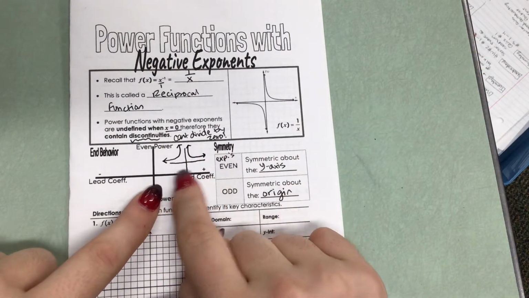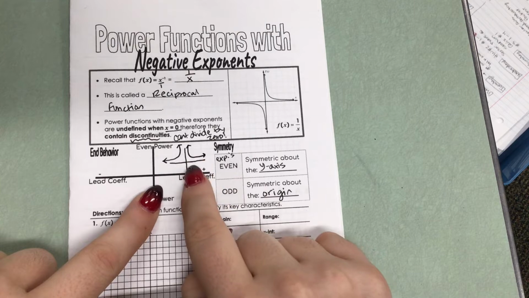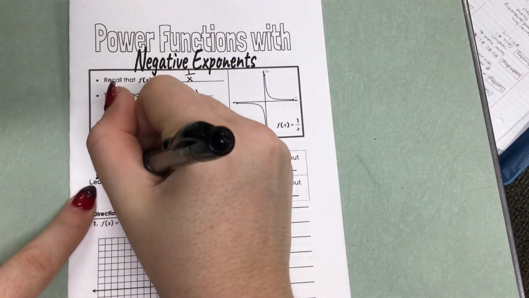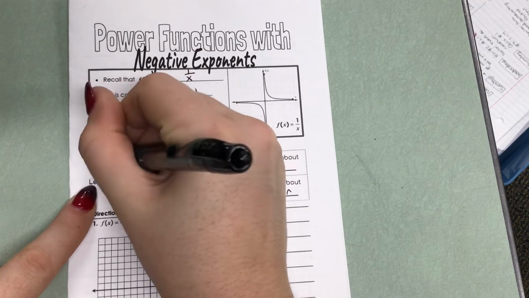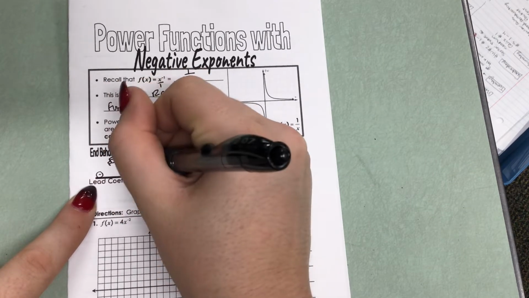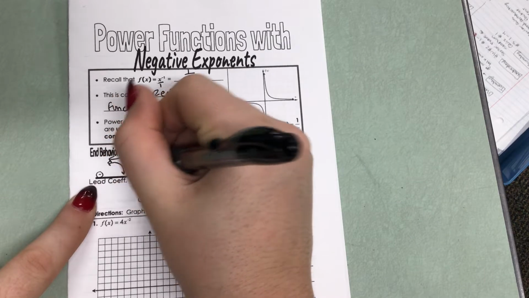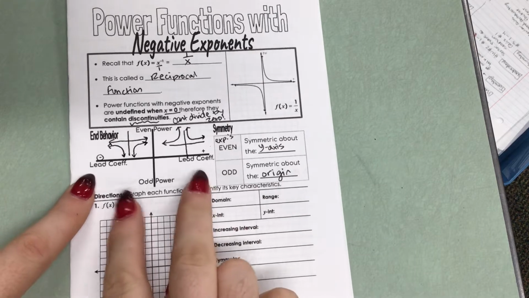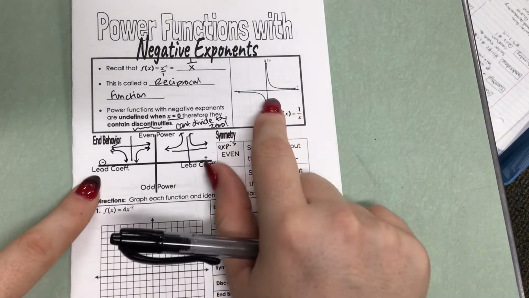So both of them are kind of a mirror of each other on the y-axis. This one's going to be the same way, but since it's negative, it's going to be under the x-axis. Now these two are more like this one.